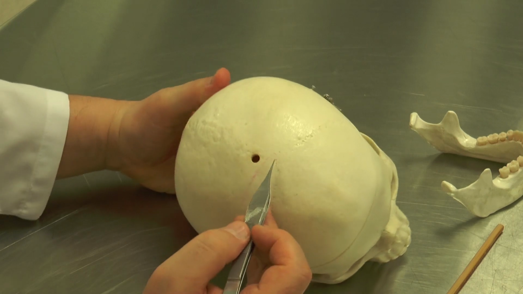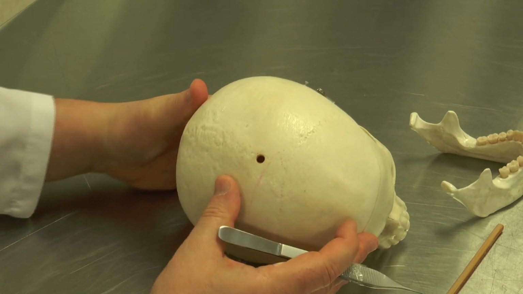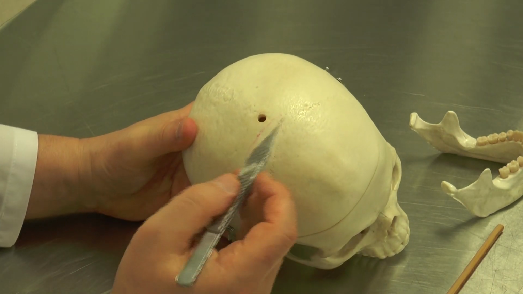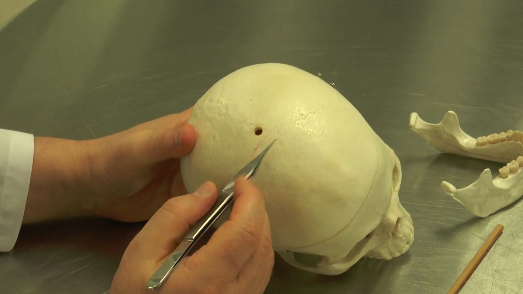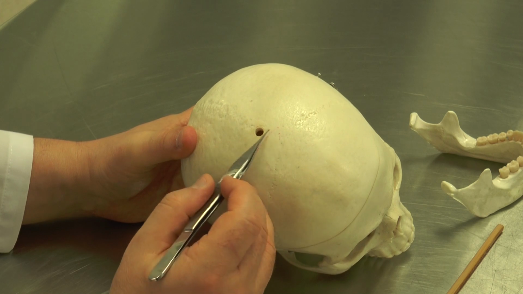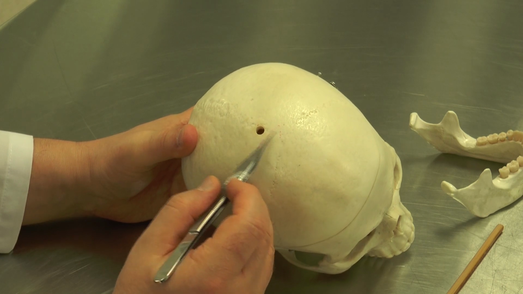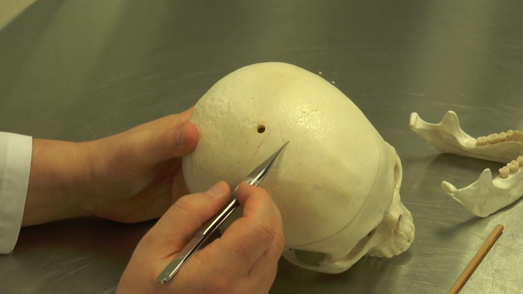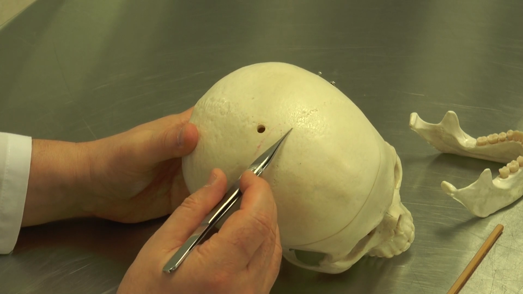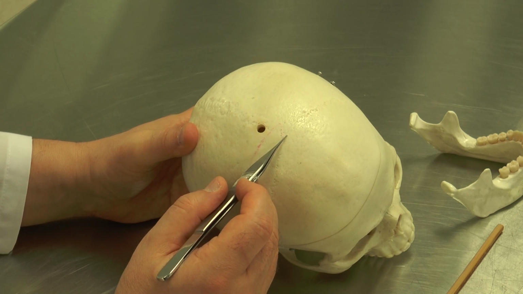The anterior fontanelle is also called the bregma. It is the specific area where the coronal suture unites with the sagittal suture. After birth, this area is composed of connective tissue, and this is called the bregma.